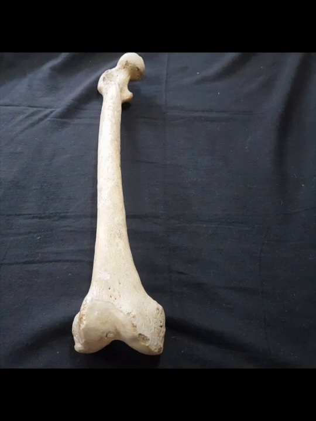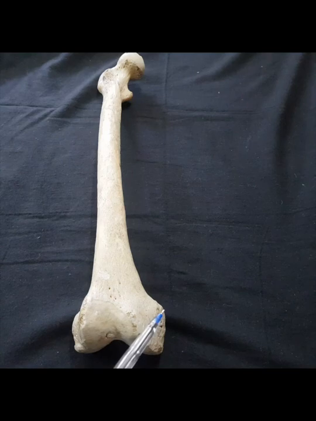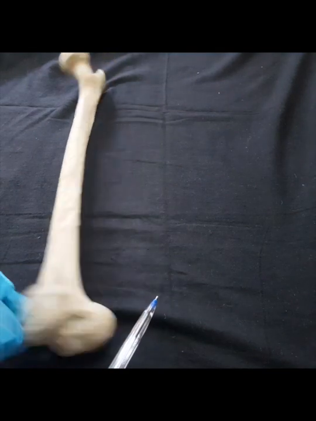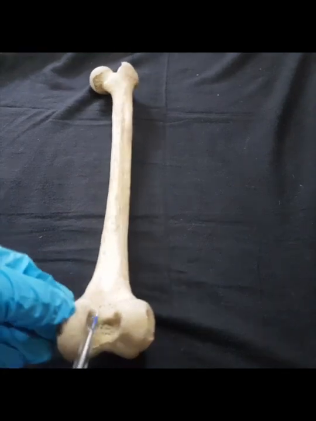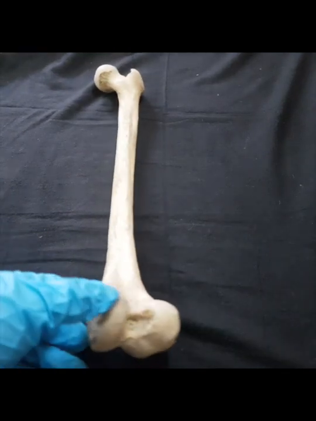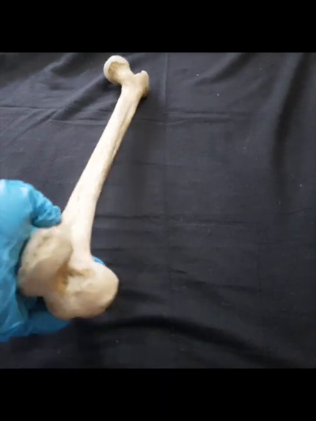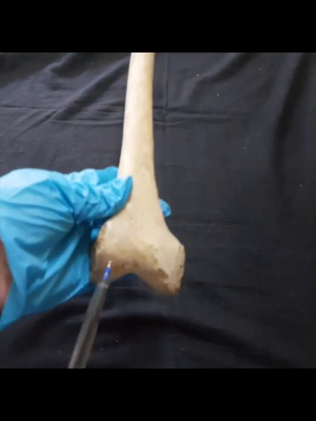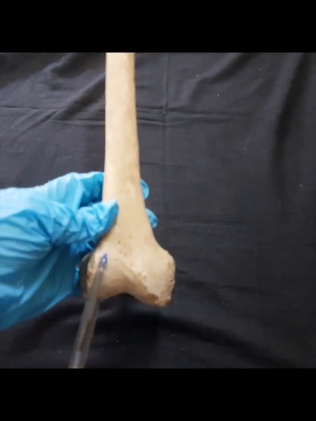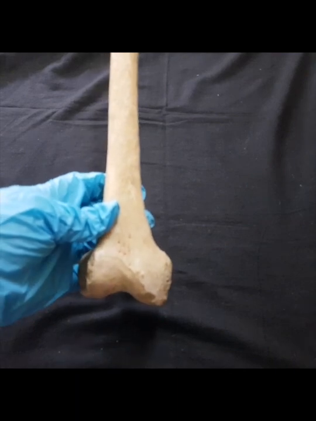Talking about the lower end of femur, the lower end of femur presents two condyles. We have a medial condyle and we have a lateral condyle. The two condyles are separated from each other posteriorly by this intercondylar notch, whereas anteriorly these are continuous with each other through this patellar articulating surface. This one is the patellar articulating surface.